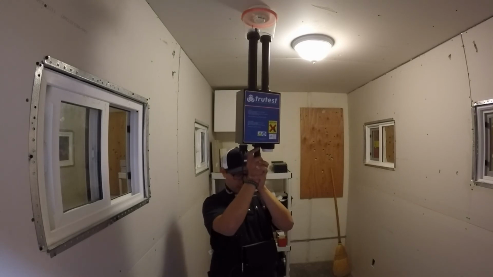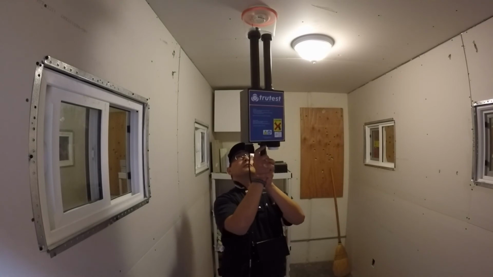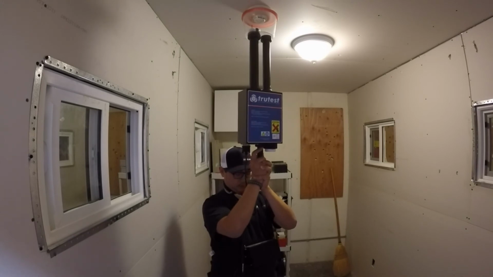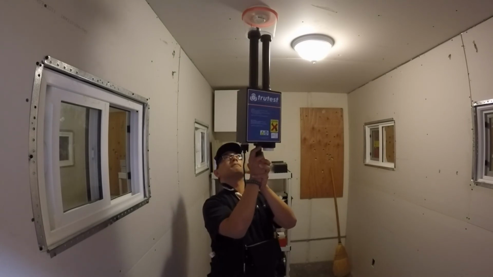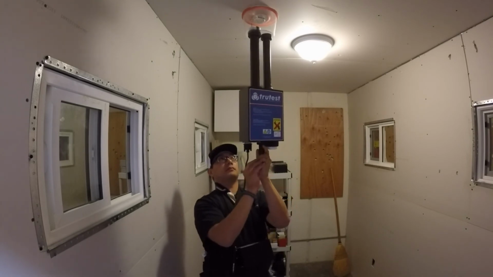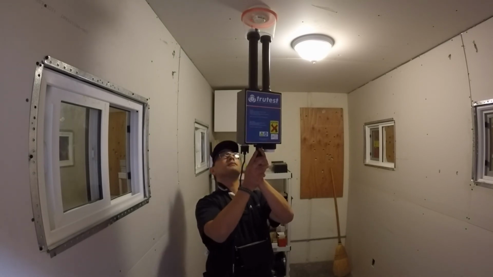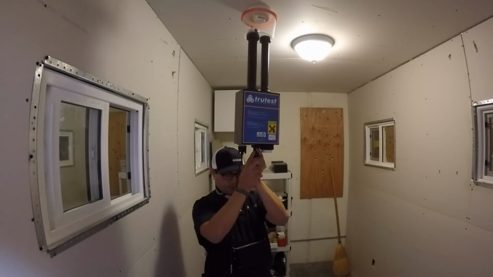Now it's over 2%, 2.12. So right now it's at 3. Alright, now the smoke's in alarm.